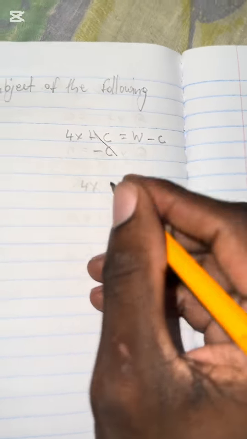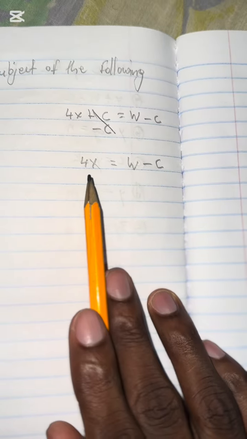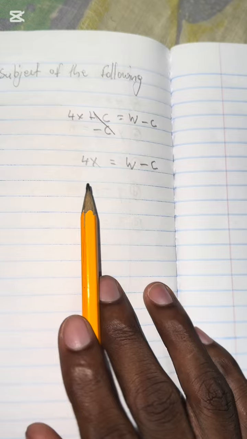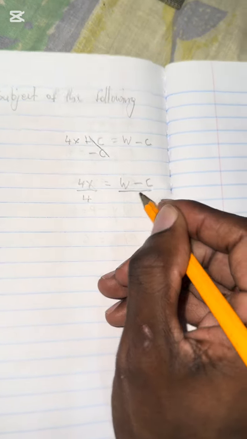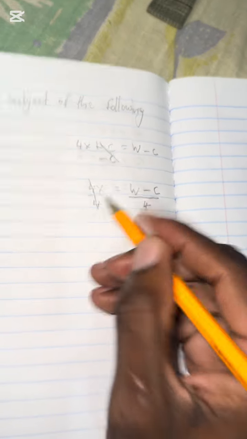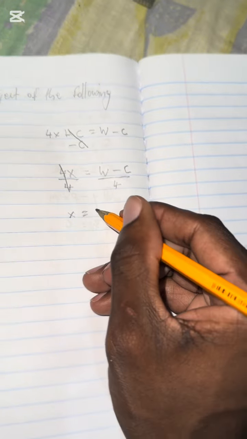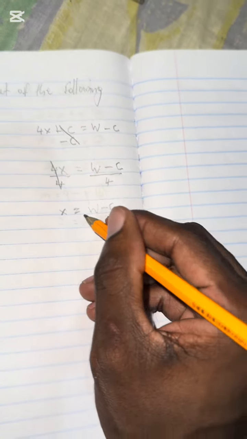4x equal w minus c. We still haven't achieved the goal as yet. We want to have x on one side of the equation by itself. We notice we have 4 times x, so in order to get rid of the 4, we have to divide by 4. What we do on one side, we have to do on the other side. This and this cancel, which leaves x equal w minus c over 4.